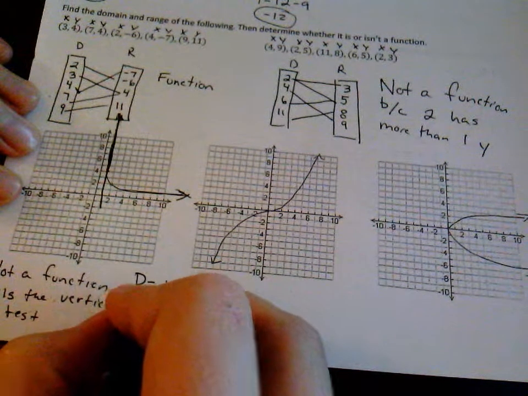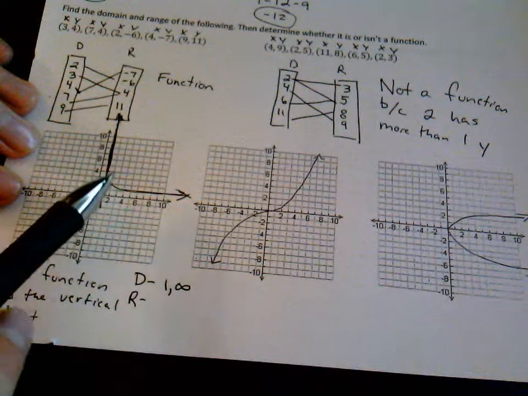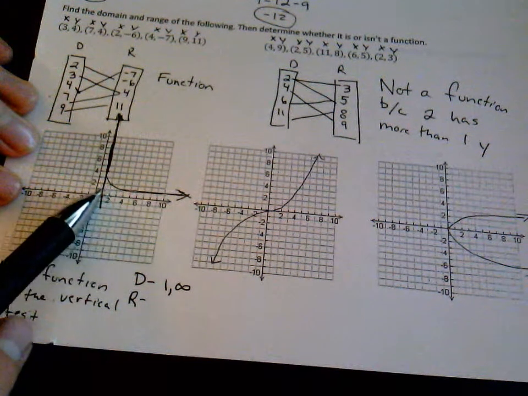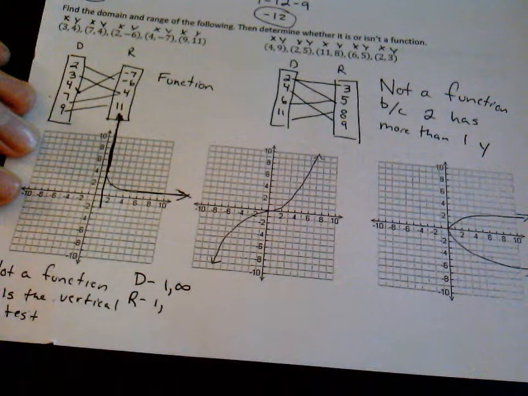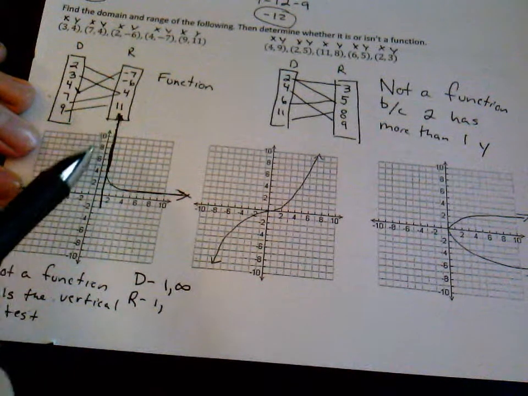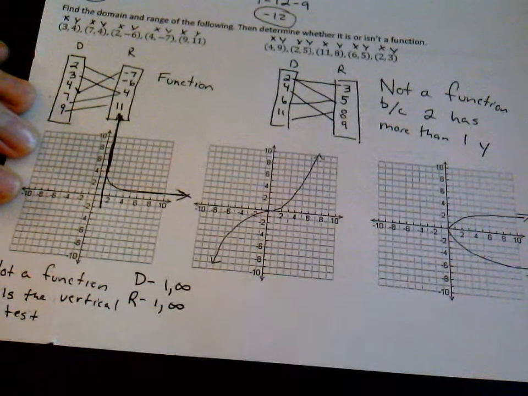Range, same thing. Does it go down forever? This one's up and down. Well, as we can see, it doesn't go down forever. The farthest down it goes is actually also 1. But does it go up forever? Well, yes. We have an arrow that's pointing up right here, so it goes off into infinity.